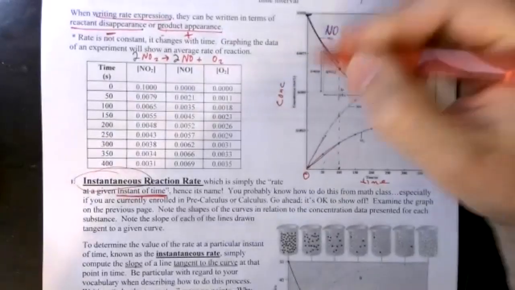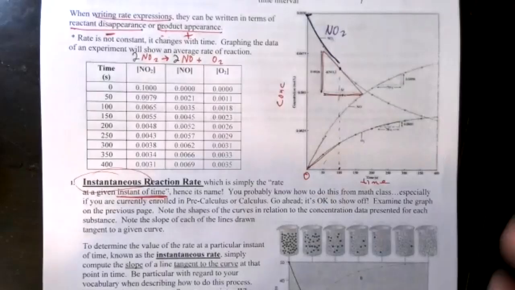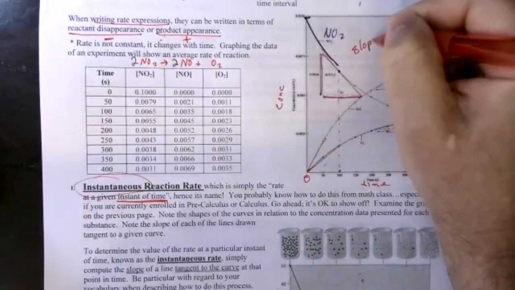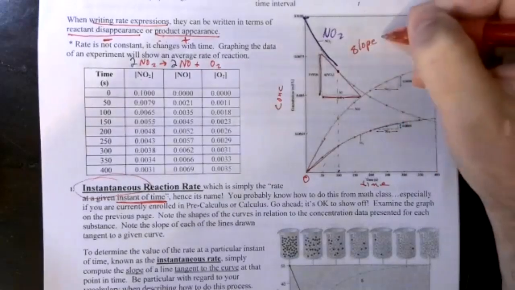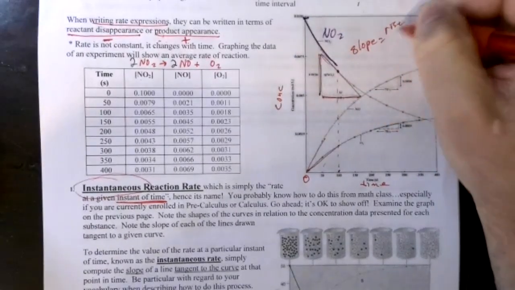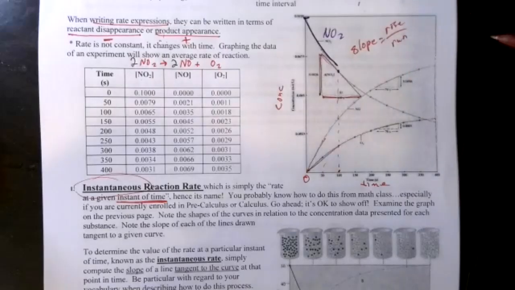Well, how do we do that? What is this and this then? Back to geometry, probably middle school. Right triangle. Okay, it's the right triangle, and it allows us to calculate that slope by doing rise over run. Well, what is rise over run?